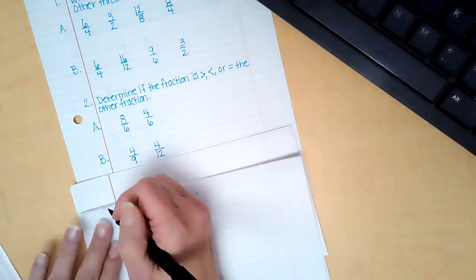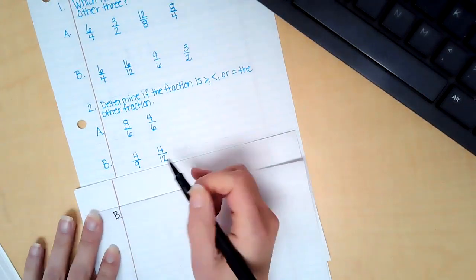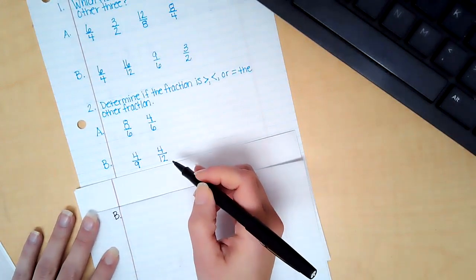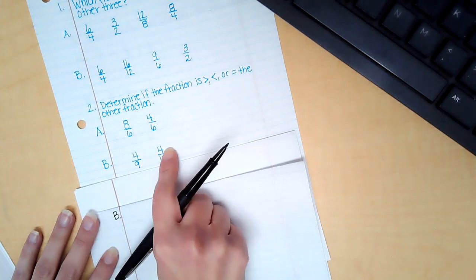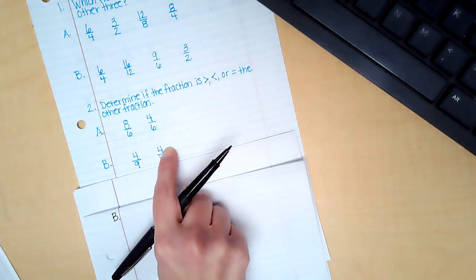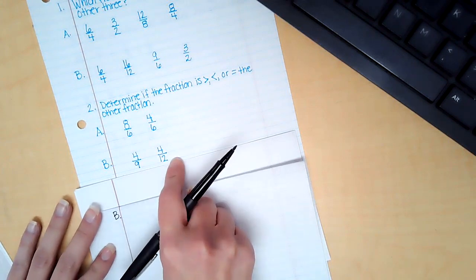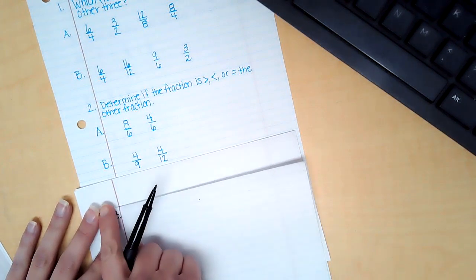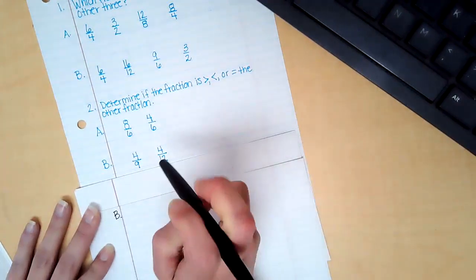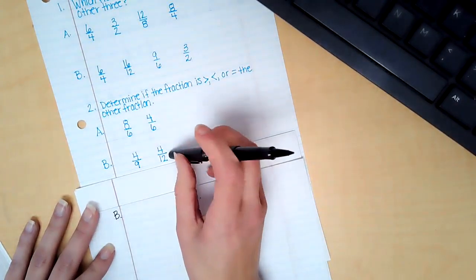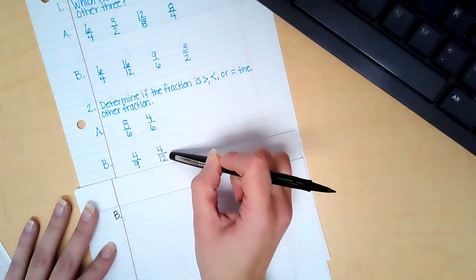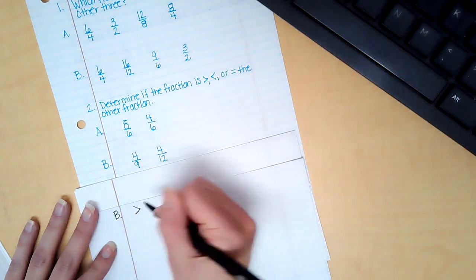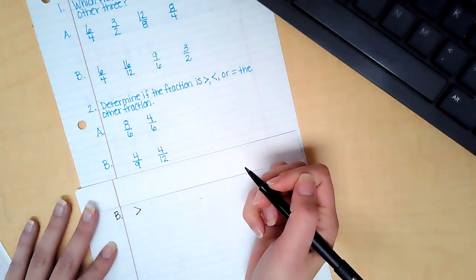All right, so if I'm looking at 2B, it says 4/9 and 4/12. On this one, they have the same numerators, but we know that we can compare, the denominators are not the same. And we know that the 12ths would actually be smaller than the 9ths because that would be more pieces out of the whole. So in this case, we would say 4/9 is greater than 4/12.